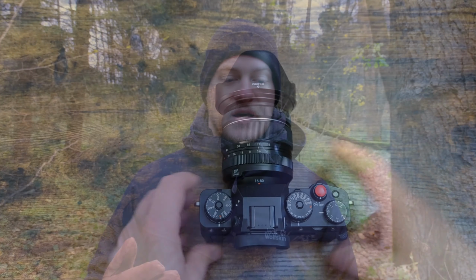What that has helped me with is when I look at a scene, and because I don't shoot auto or aperture priority, usually I shoot manual, especially in landscape photography, of course, I really have a greater sense of what I have to do with a composition in terms of setting my shutter speed, setting my aperture and so on.